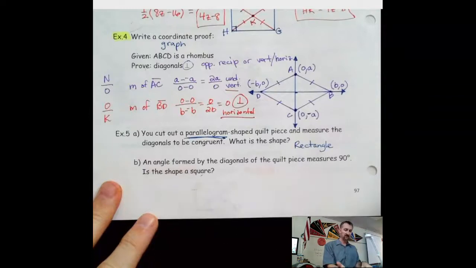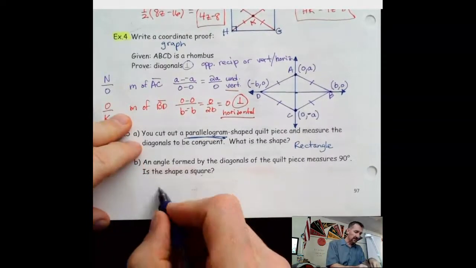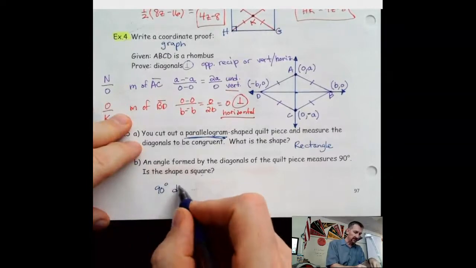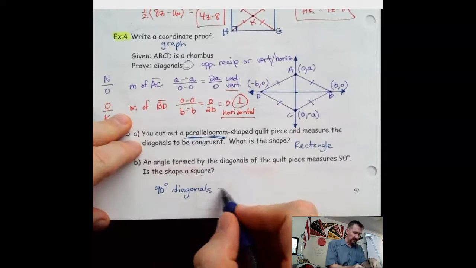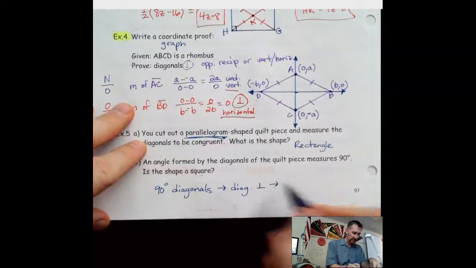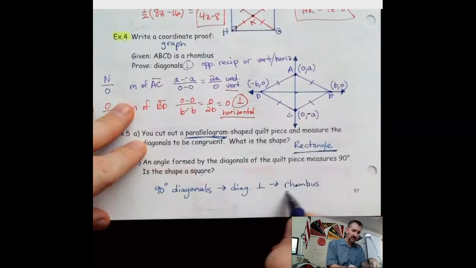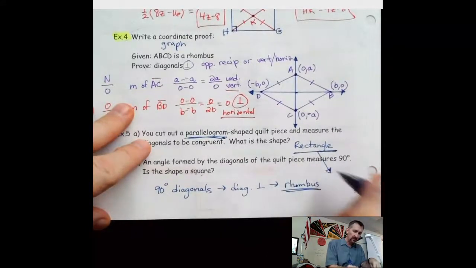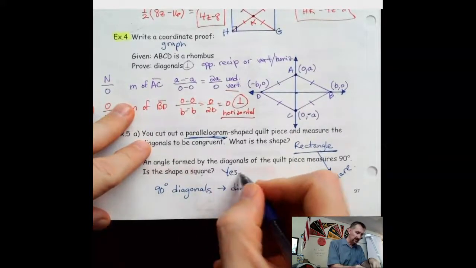Then it's asking us, is the shape a square? So if we have 90-degree diagonals, what does that mean? That means that the diagonals are perpendicular. What does that mean? If diagonals are perpendicular, that means you have a rhombus. Okay, well, if you have a rhombus and a rectangle, that means you have a square, so yes.